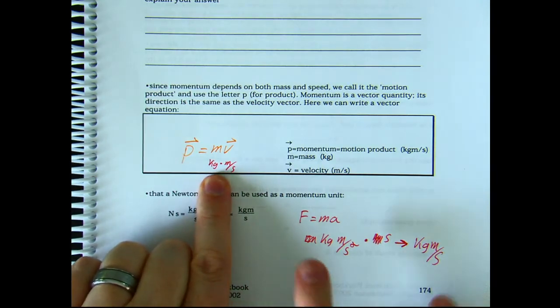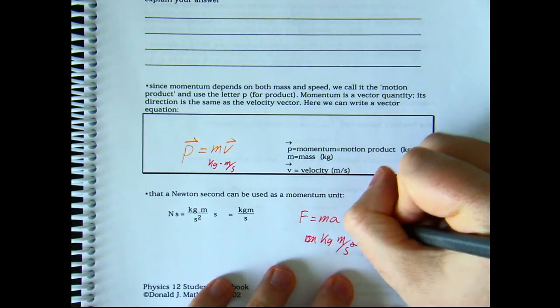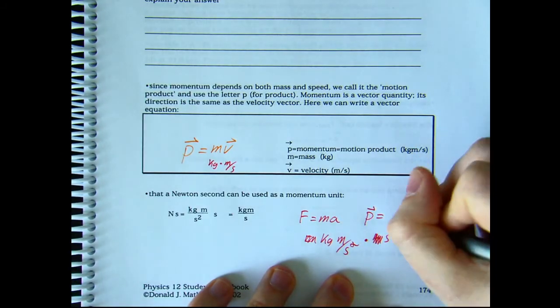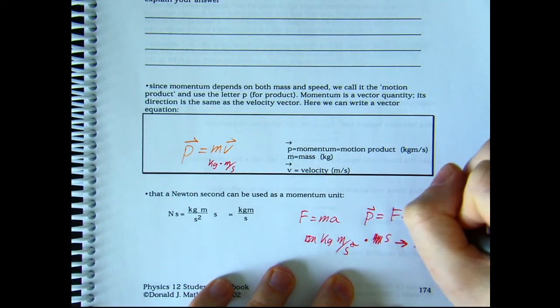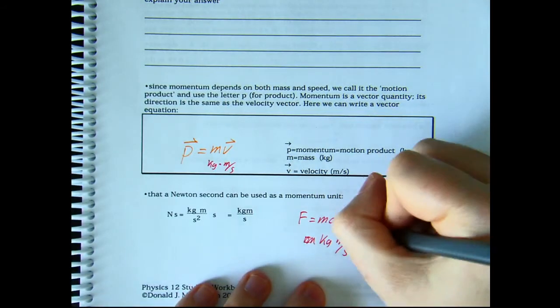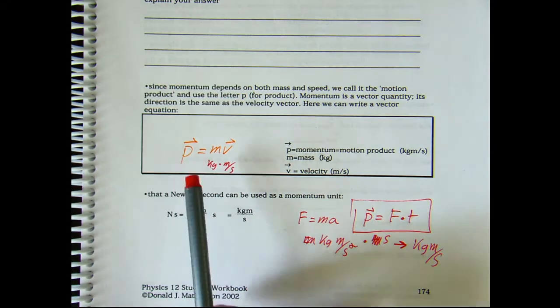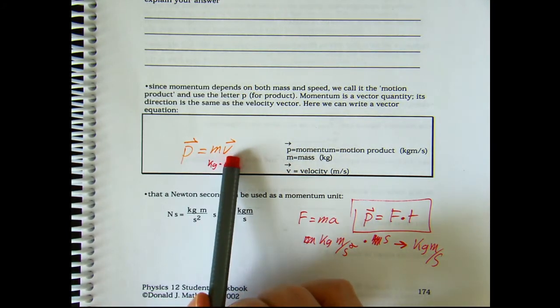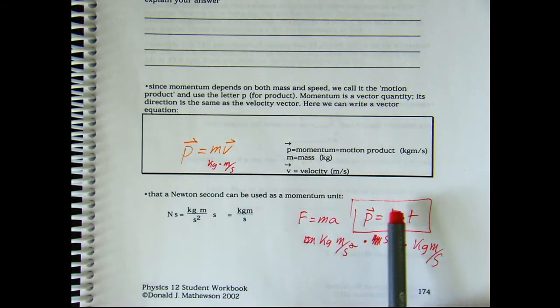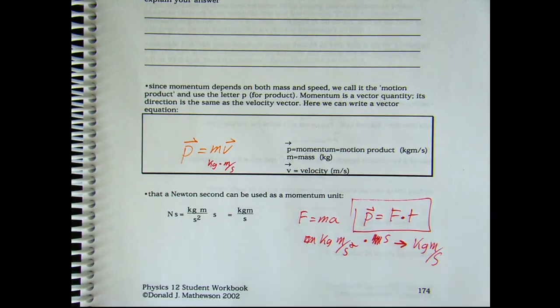So there's a concept coming now very shortly where I have this idea that momentum is also equal to a force times an amount of time. So I've got my momentum here is given to us by mass times velocity. We're also going to see here that momentum is equal to a force times a time. Let's flip the page, keep going.